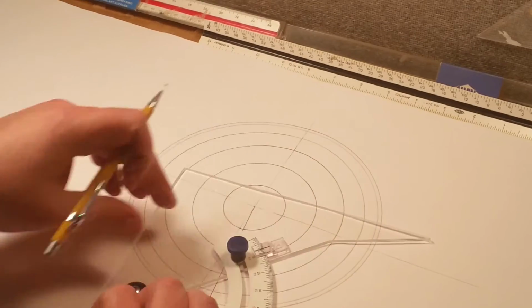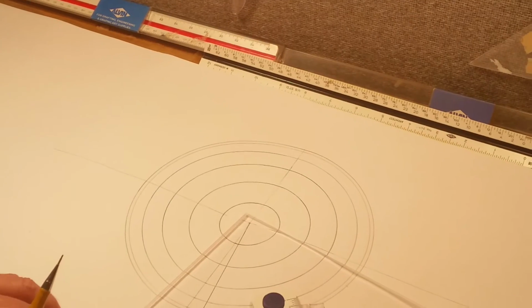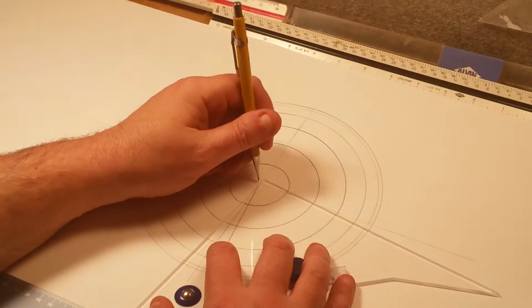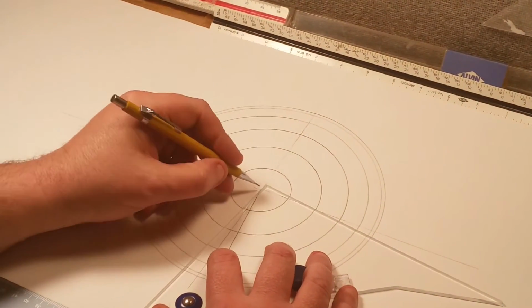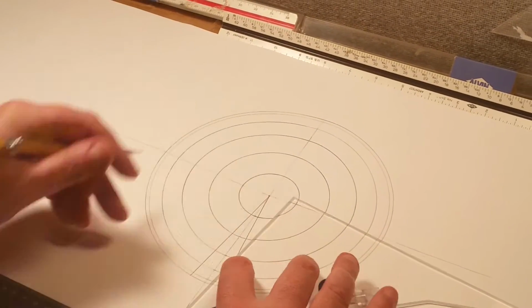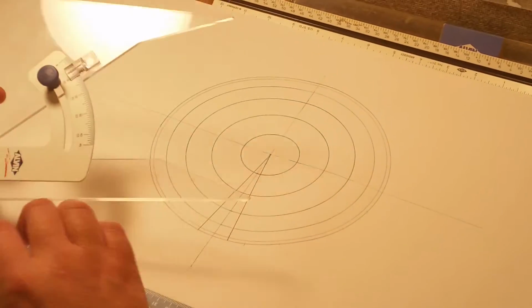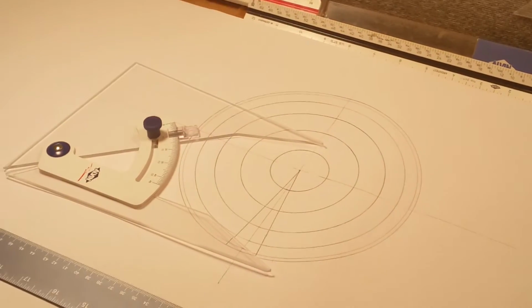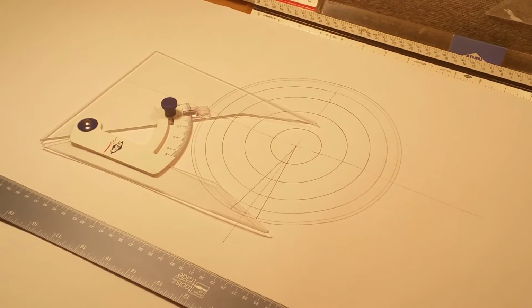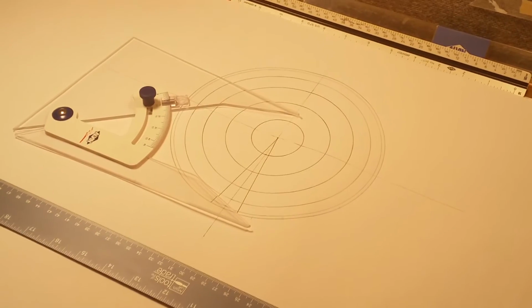Okay, and then I'm going to flip it over this way so I can do the other side. Okay, so that'll work for that one. I'm going to go ahead and complete going around the lines there.